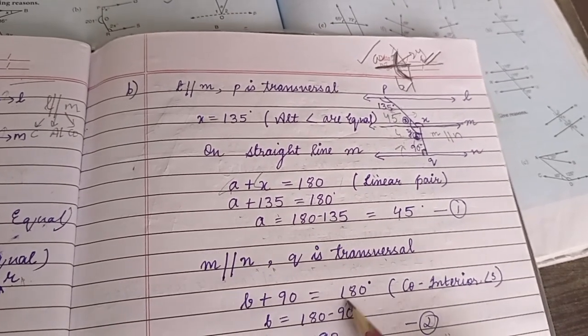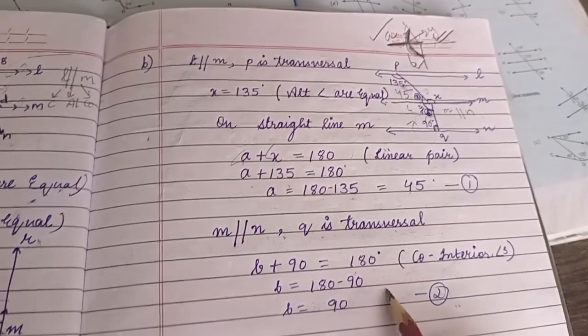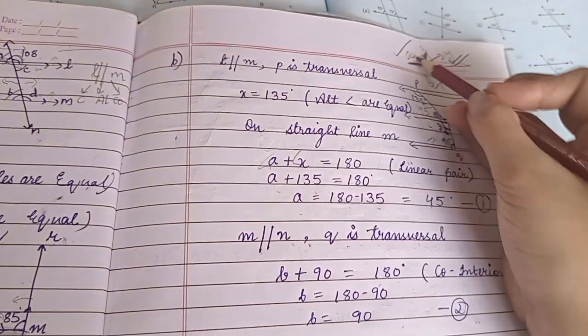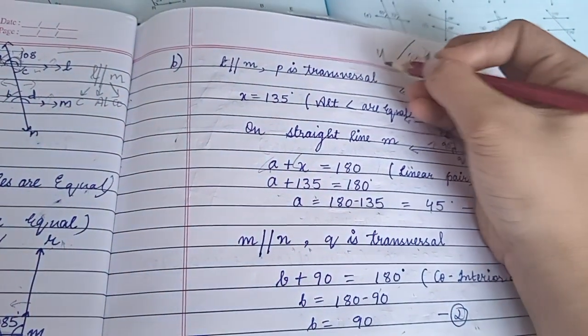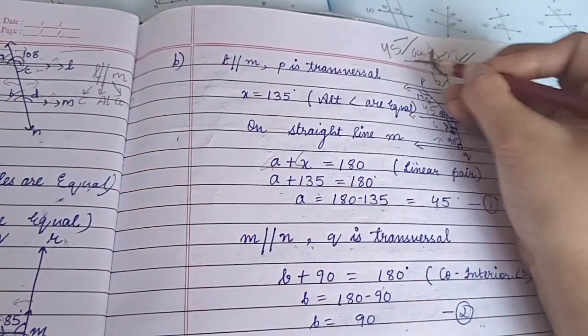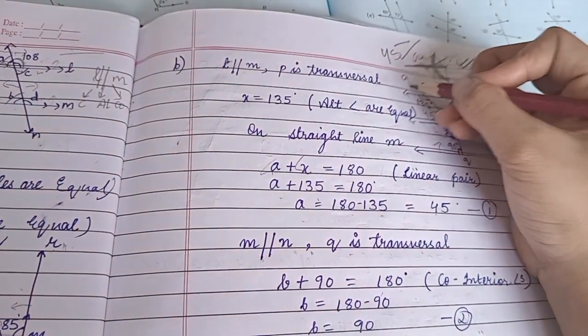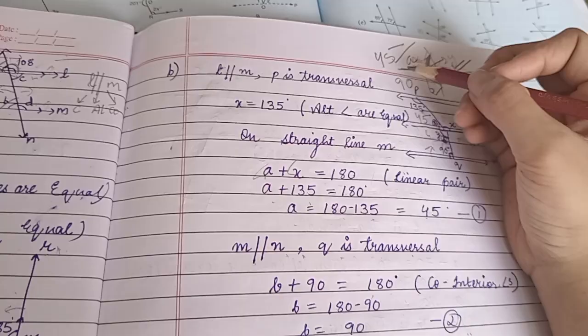B plus 90 degrees is 180. B equals 180 minus 90. Then B equals 90 degrees. I got the value of B. What is the value of A we got? 45. I got the value of the angle below this line, that is 90. Correct?